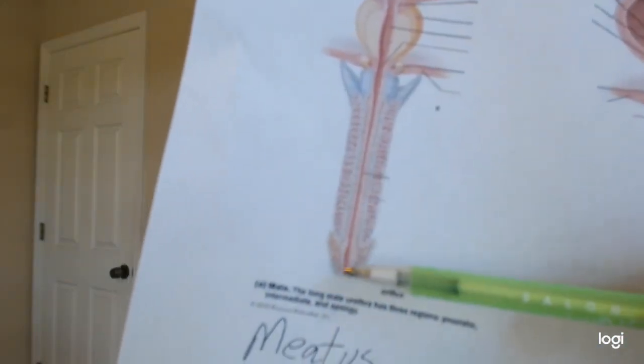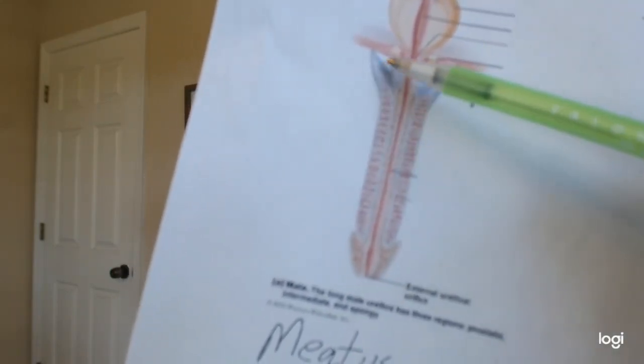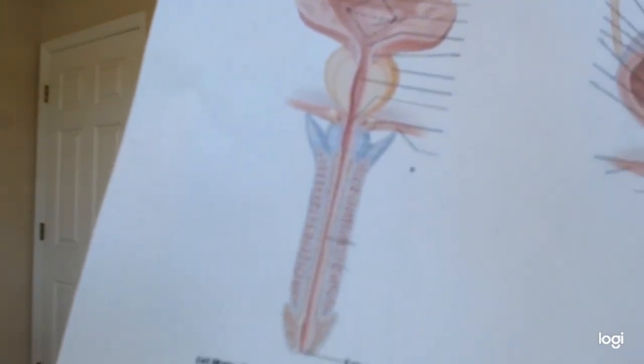And so it's a lot more difficult for any bacteria or something to get from this perineal region into the tip of the penis to come all the way up here. So the male gets fewer urinary tract infections, but it's much more painful to catheterize a male if you need to.